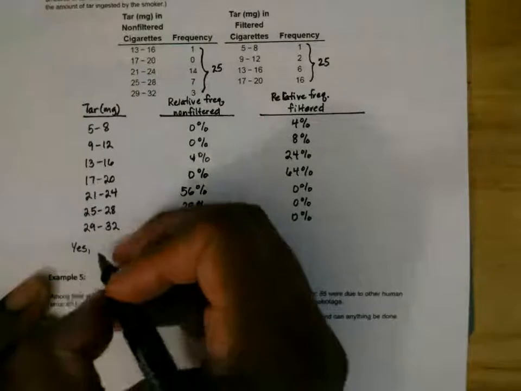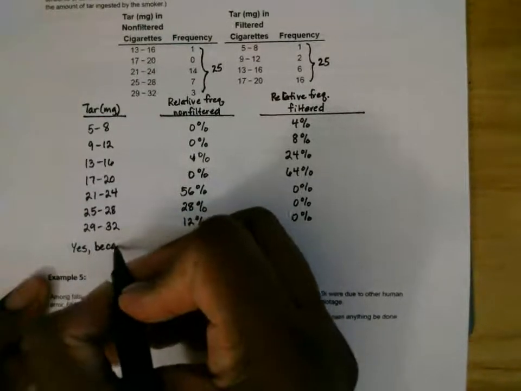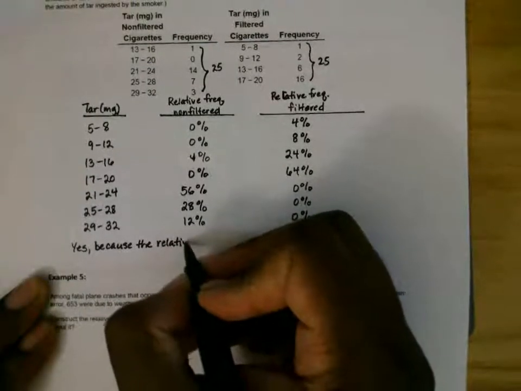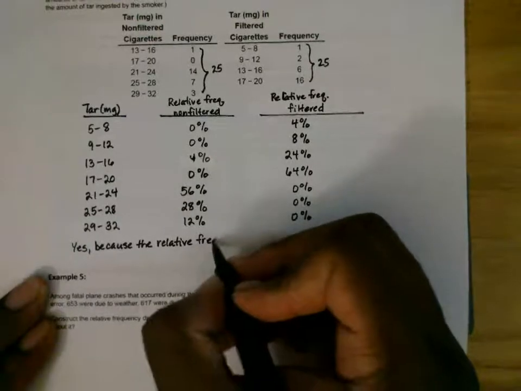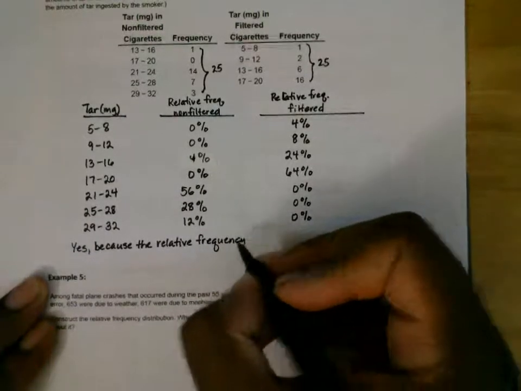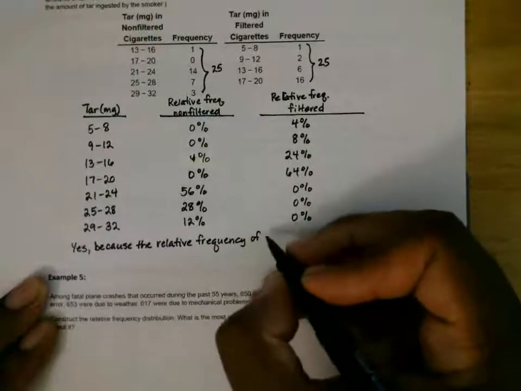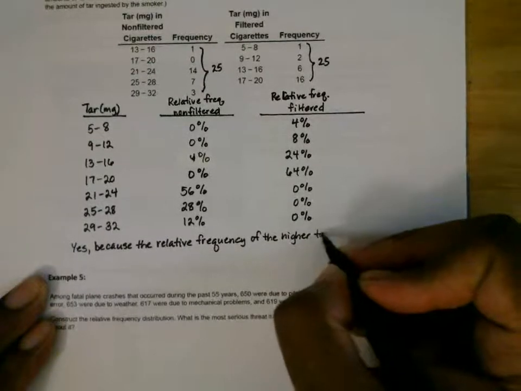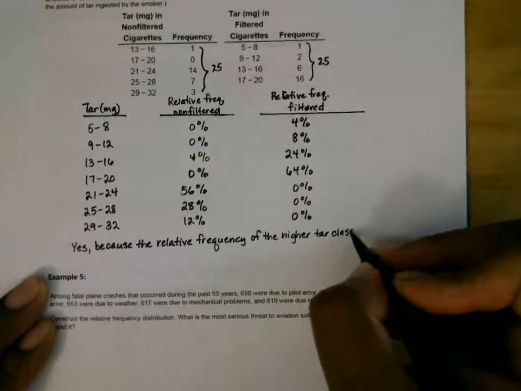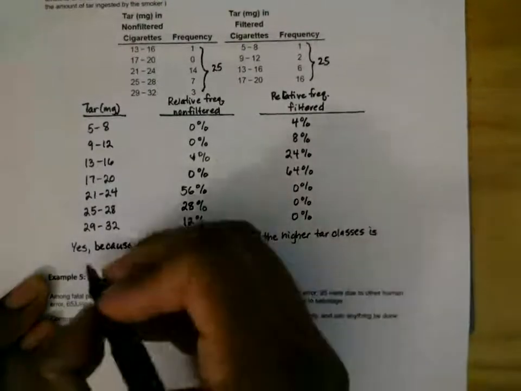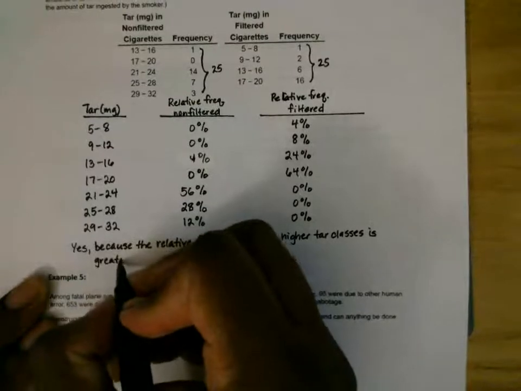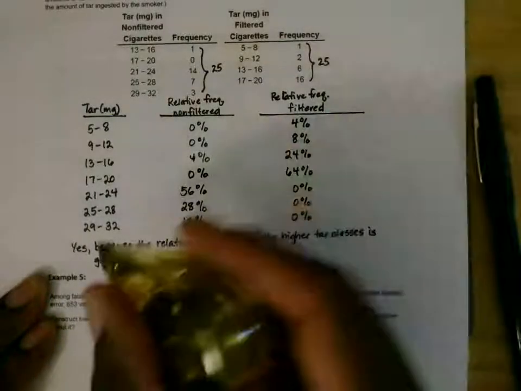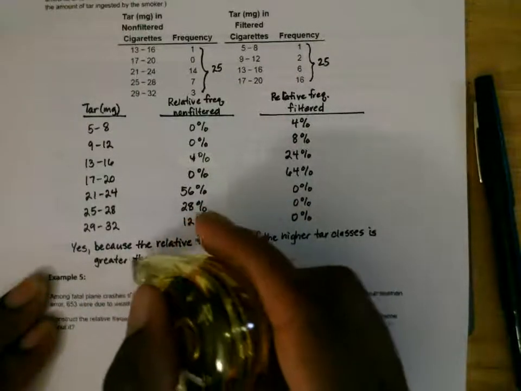And the reason for that is this: it's because the relative frequency of the higher tar classes is greater for non-filtered cigarettes.